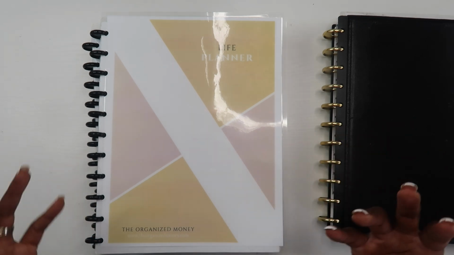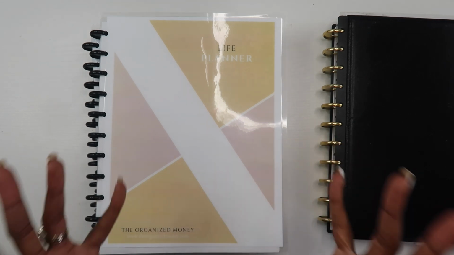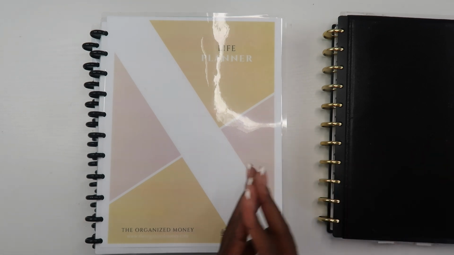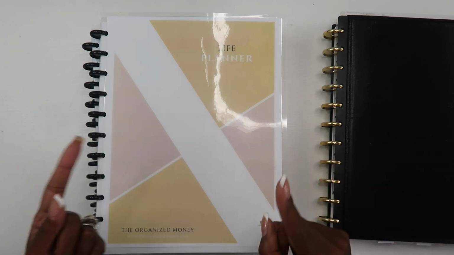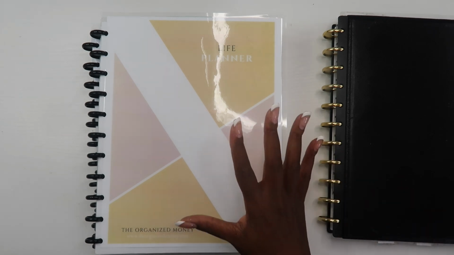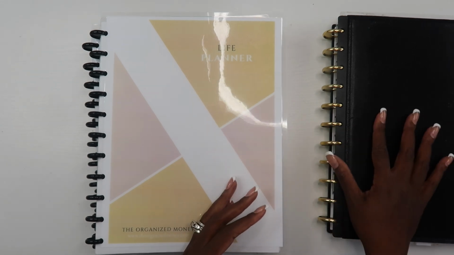However, if you do want to get the inserts, then I will show you in tomorrow's video how I use the inserts in order to help me to stay on top of the different areas of my life. So we will go through the types of inserts that we have, which are 5 different types of inserts, and how I use them within my Tom 90 system.